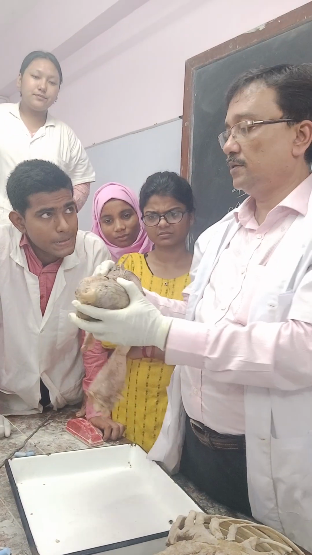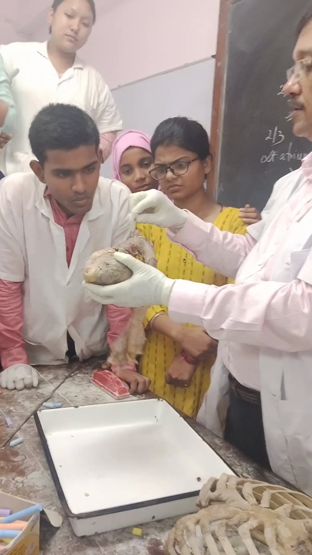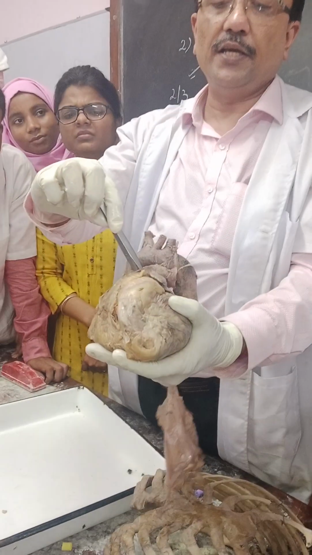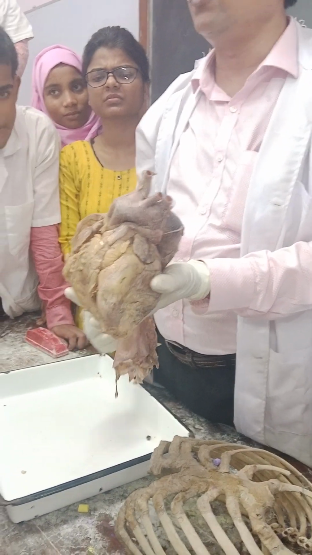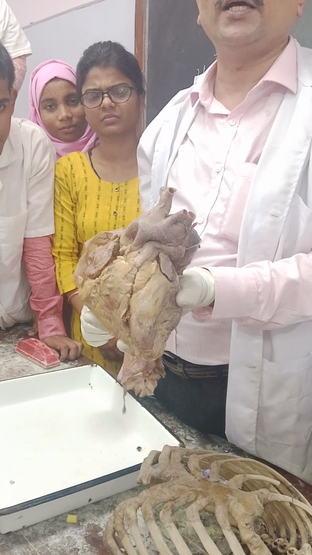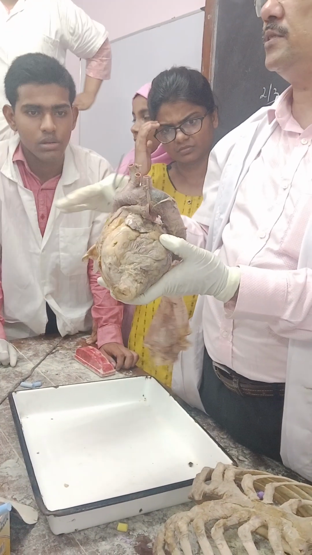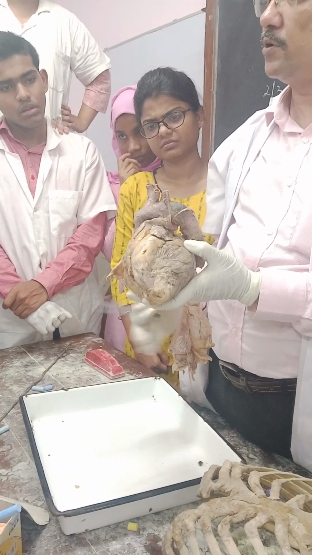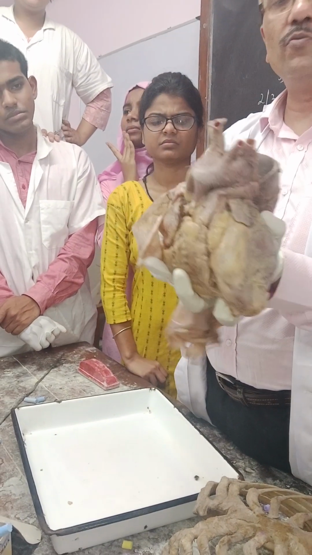What are those? You are seeing this ascending aorta, very easy to identify. Arch of aorta, then ascending aorta. Along with that you are getting the pulmonary arteries. Some veins are also there, coming out: pulmonary veins, SVC, IVC, all are there along with the specimen. So these are collectively known as great vessels of the heart. So this is a specimen of heart with great vessels along with the pericardium.